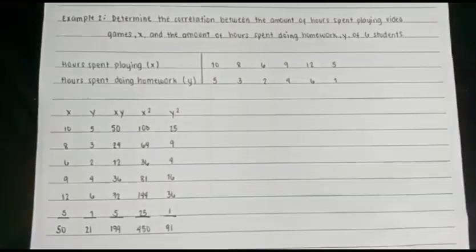Let's proceed naman sa computation. Hindi ko na isusulat yung formula para mas mabilis. Let's substitute all the sum na nakuha natin kanina sa formula na ating gagamitin. So, r is equal to n or sample size, which is 6.